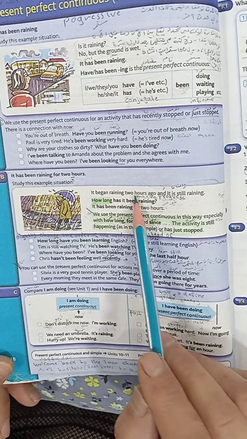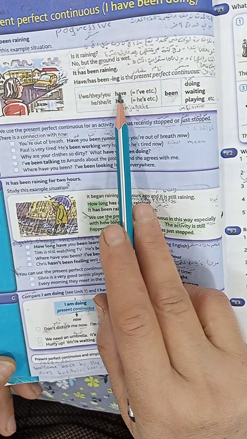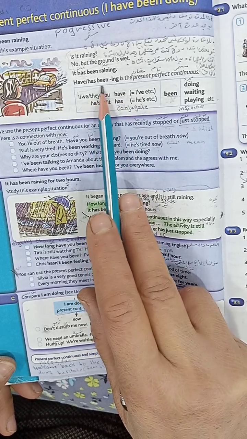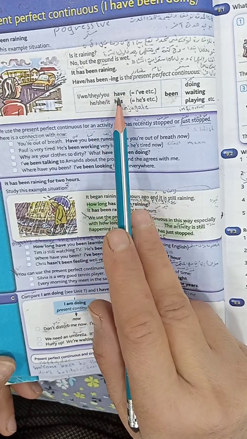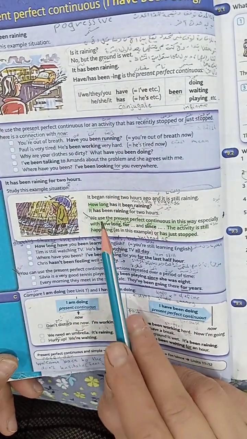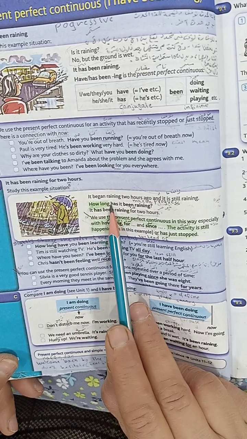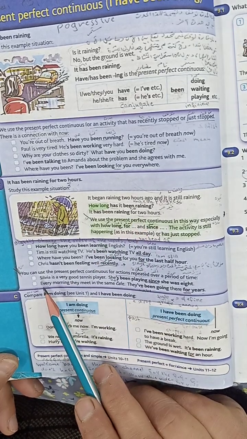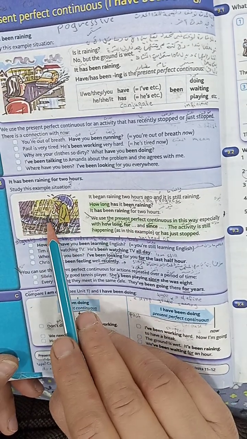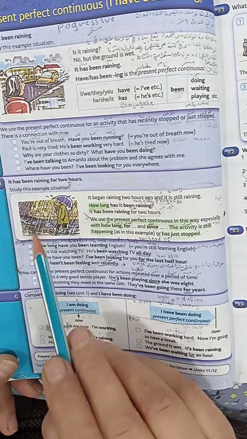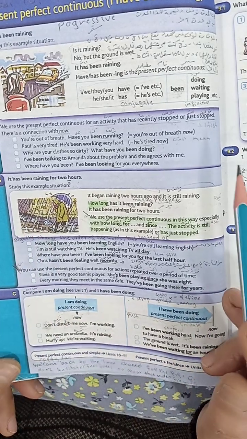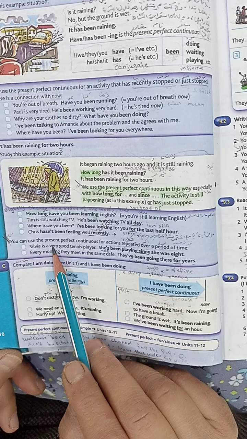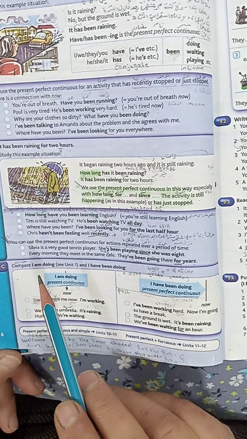Of course, when we make a question, we add the auxiliary verb and then after that the subject, as we see here. How long, auxiliary verb, and then subject. It has been raining. So this action is still not finished until now. Now it's raining.